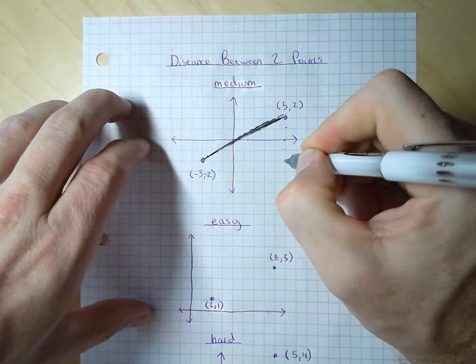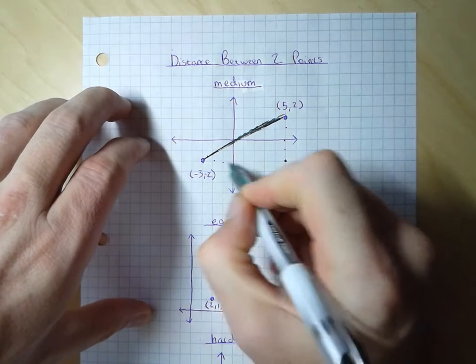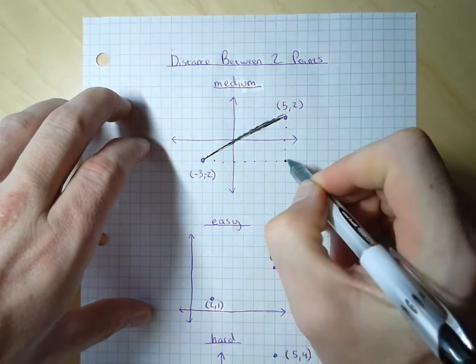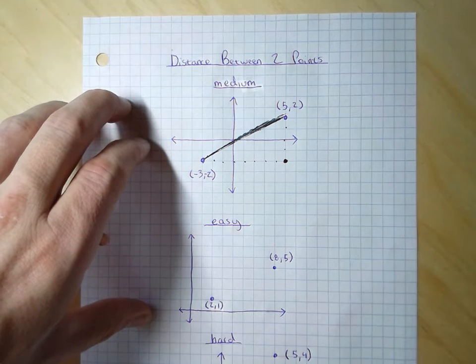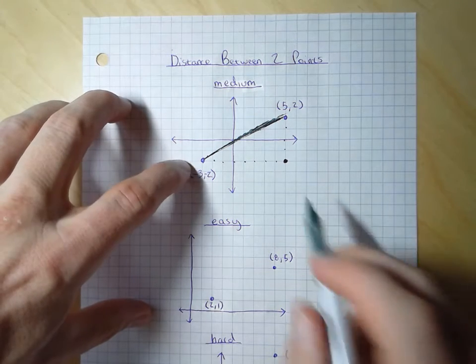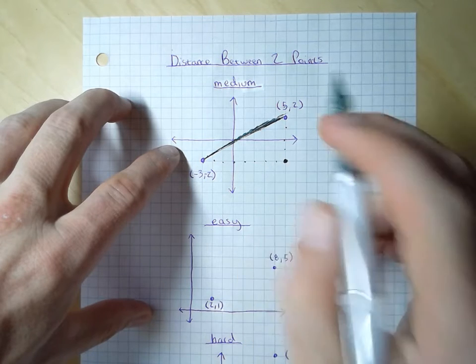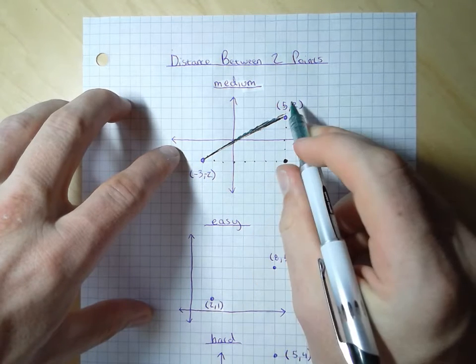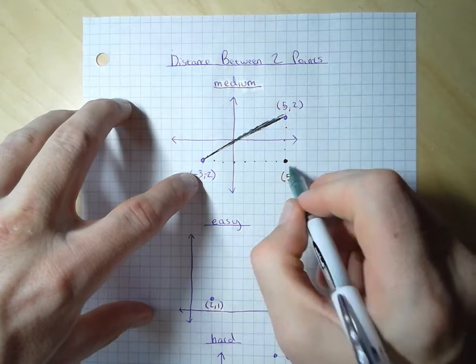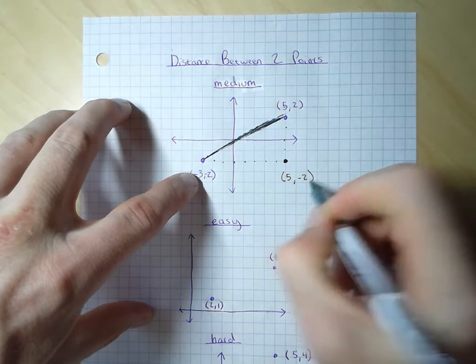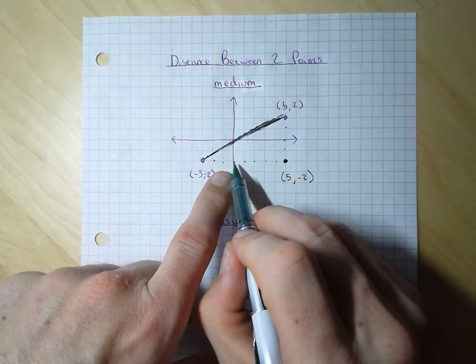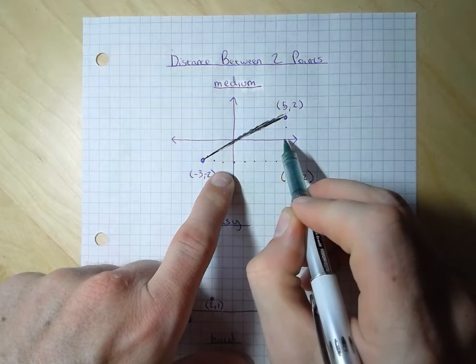So if we count down and over along the coordinate plane, we can put a point right there, which seems to be located at the x-coordinate of this point and the y-coordinate of this point. And you can just count it out: 1, 2, 3, 4, 5, and down 1, 2.